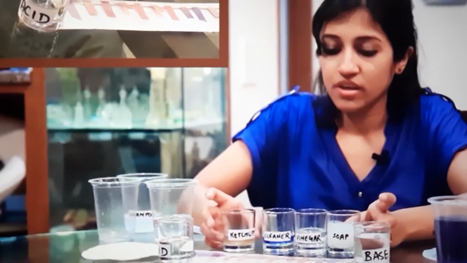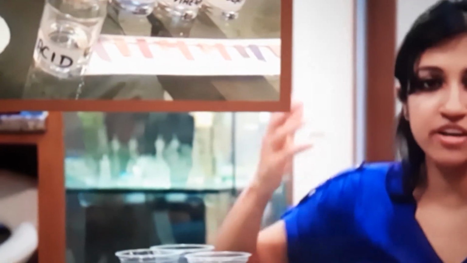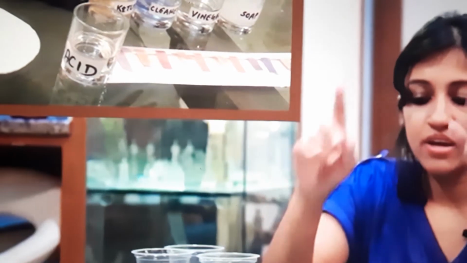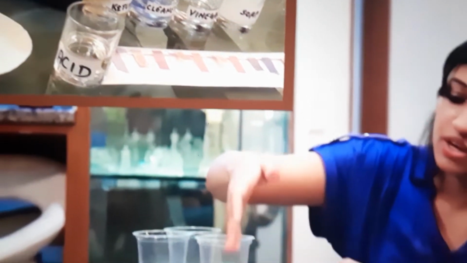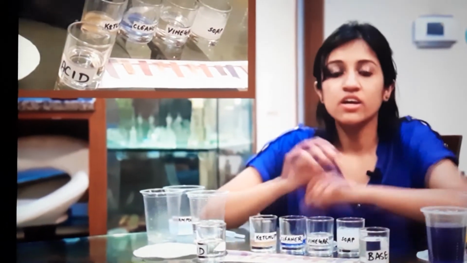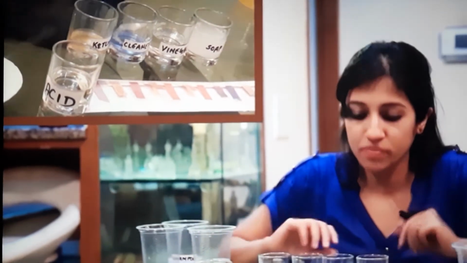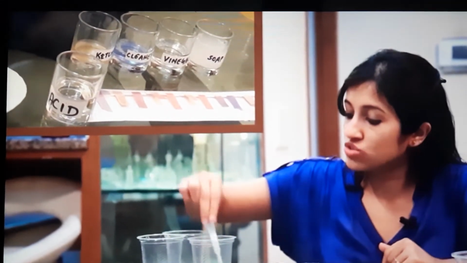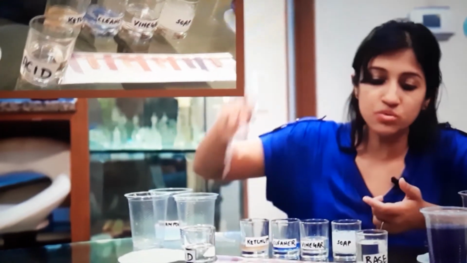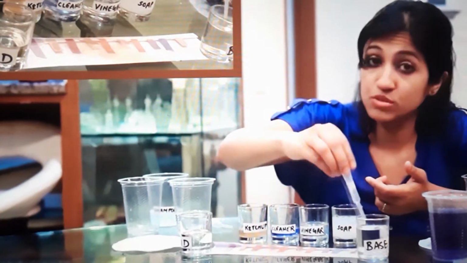But for now, with these four in the picture and the result of the litmus test staring at you, have a look at it. There's one more thing which we need to do. As you can see here, we have a very strong acid and a very strong base. So as a control, for you to understand what the color change should be, I'm going to take a drop. So what should a very strong base do? Tell me.